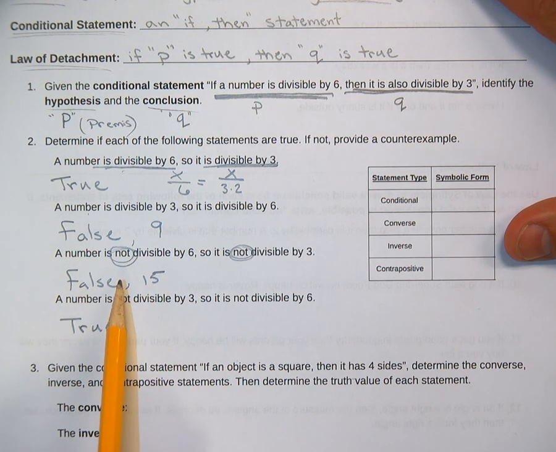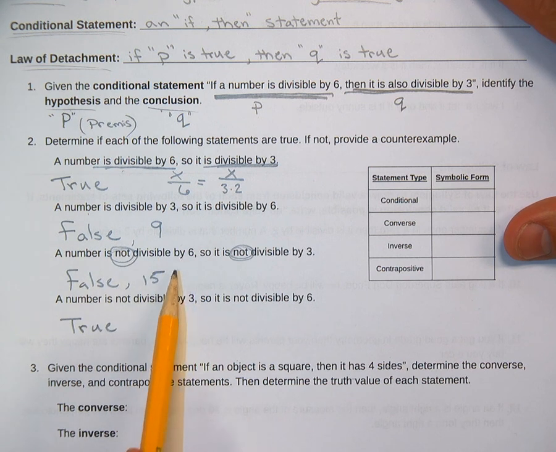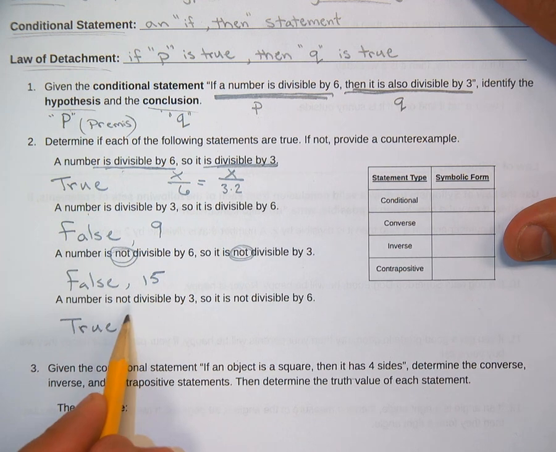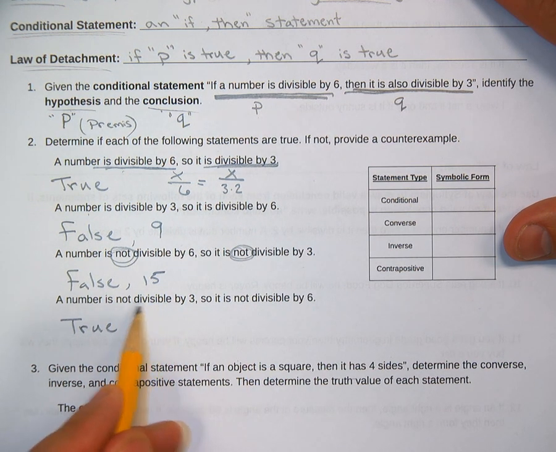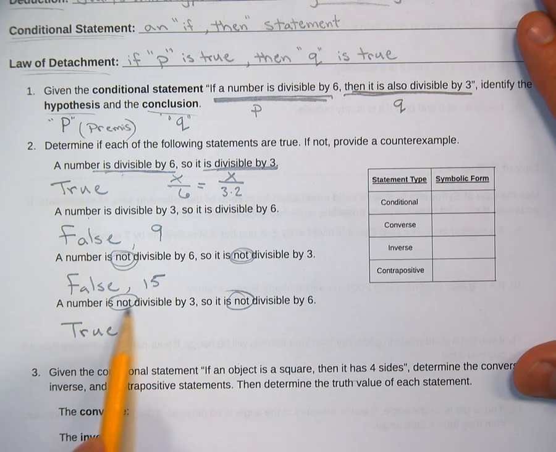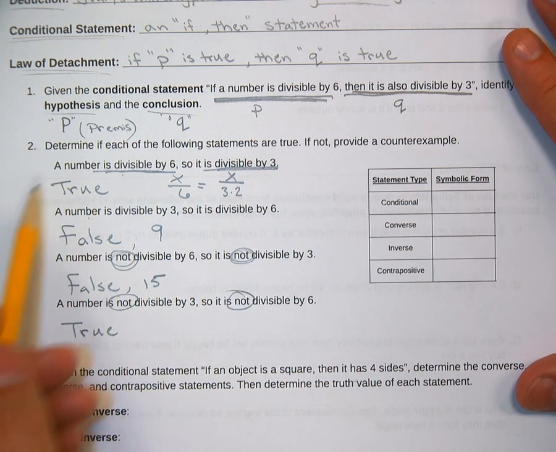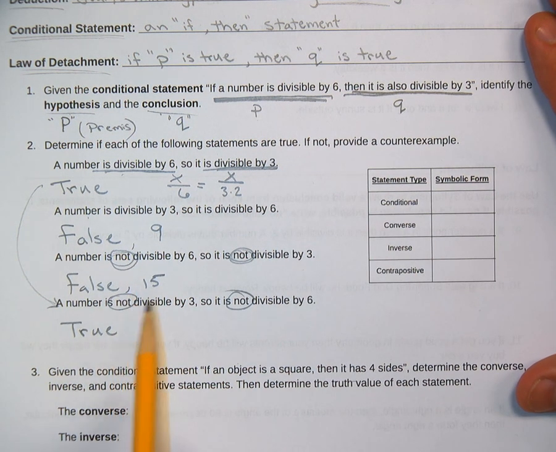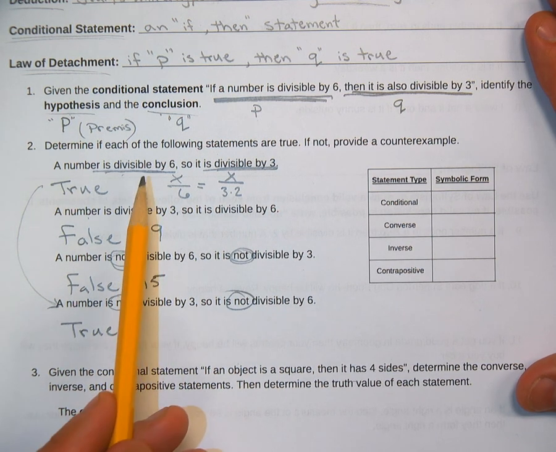So this would not be a true statement. Something that's not divisible by 6 does not mean that it will not be divisible by 3. And then finally, what we did is we reversed the order and we negated both. So in doing this, what we end up with is kind of a weird reflection of the first statement. So we're saying if it's not divisible by 3, then it's not divisible by 6. And this is true for the same reason the first was true.